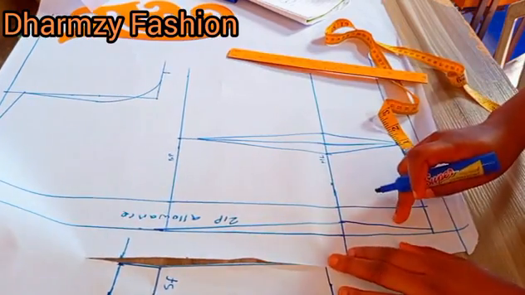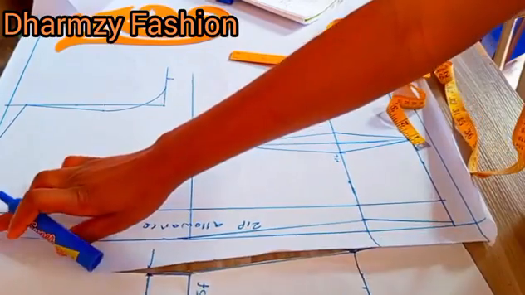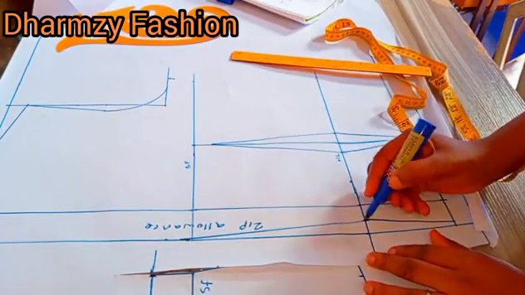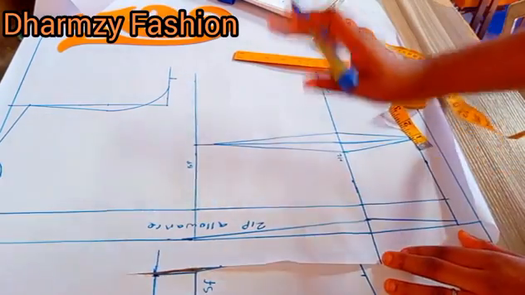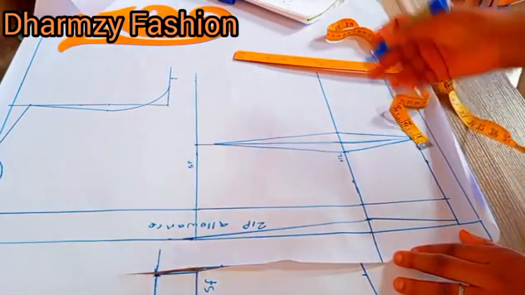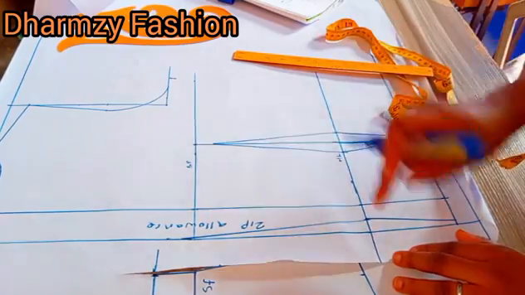Do you see that here? As mine is on half scale, it just stopped here. So we are just cutting this place out. So this pattern is on a 2-way. If you are using your half scale, you just cut this place.